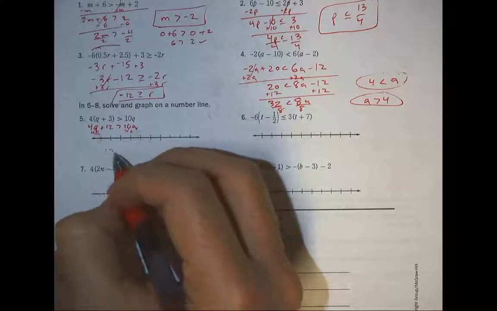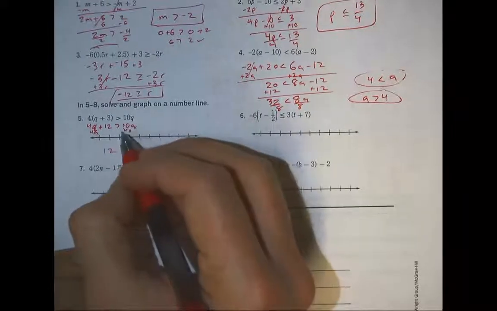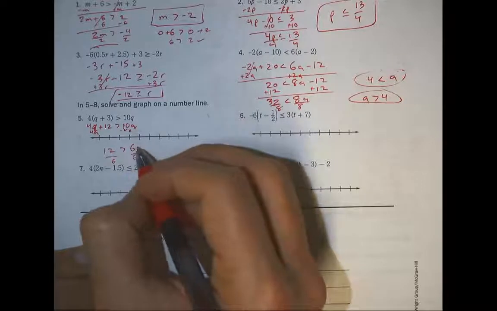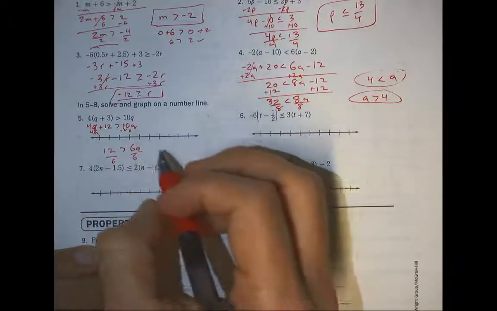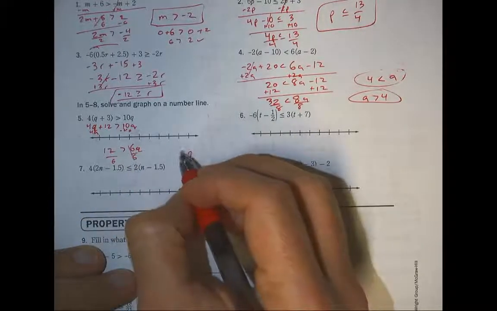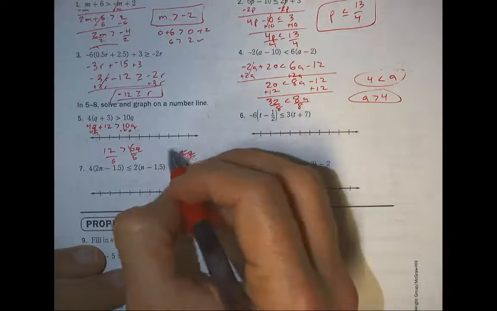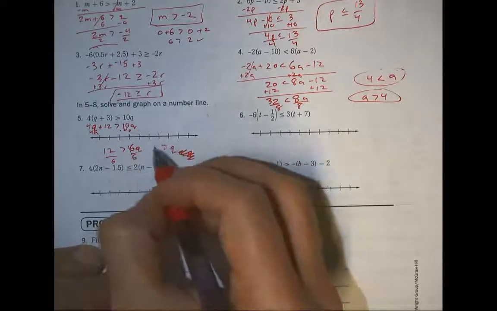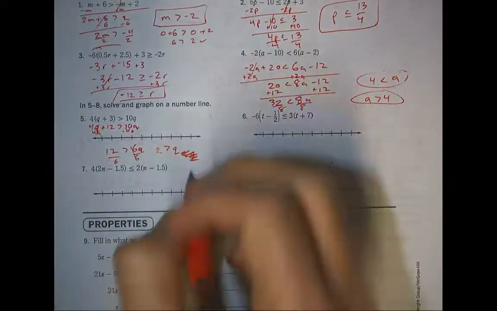Okay, so 12 is greater than 6q. You're going to divide by 6, or q, I should say, not a. The 6's go away, so q, it's open. Keep it facing the same direction. We didn't do any negatives there, so q is less than 2.